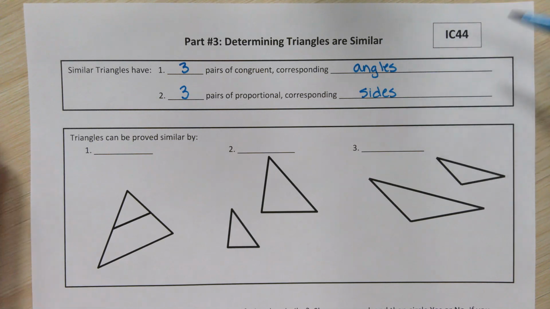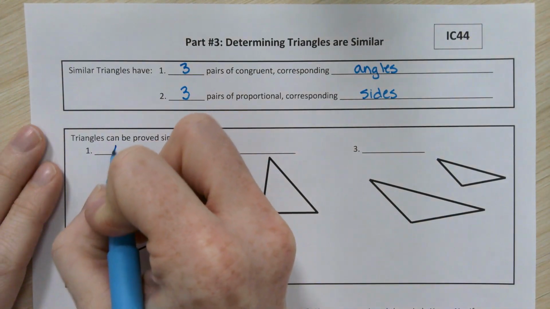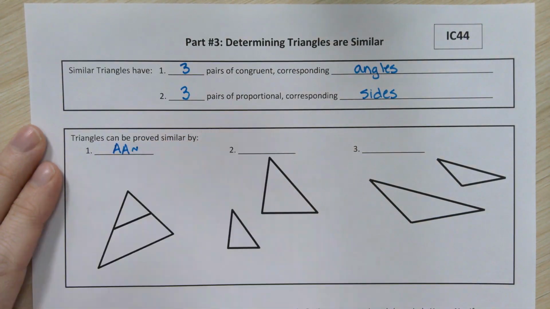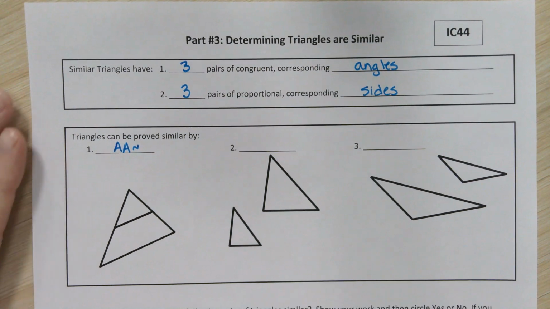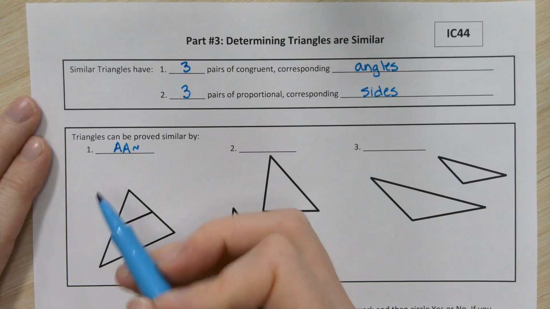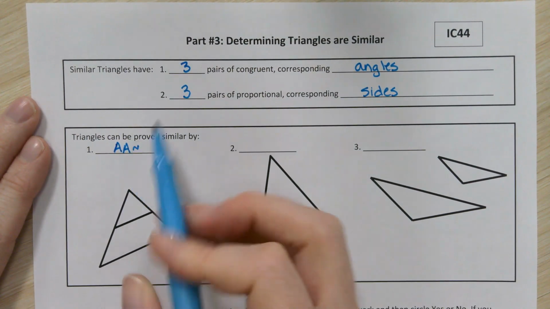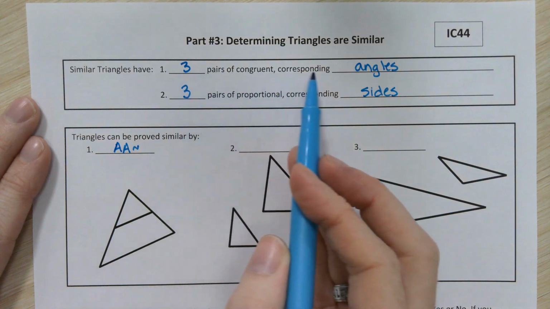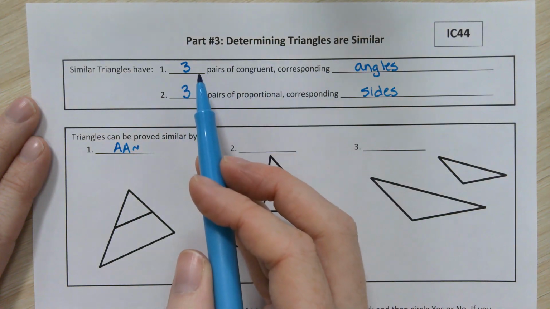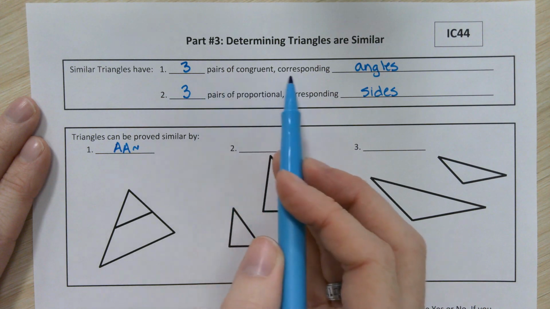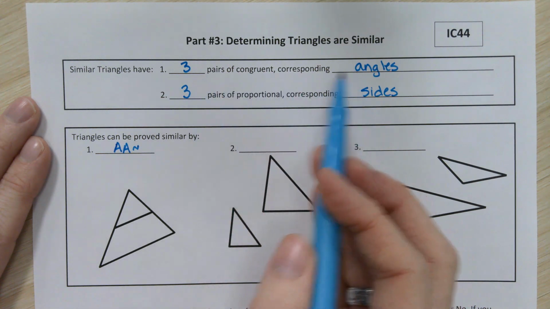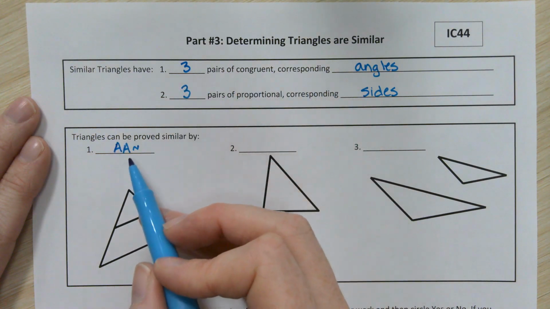So the first one of these is going to be called angle-angle similarity. Angle-angle similarity. So when we look at angle-angle similarity, we're focusing on this first criteria here. We need similar triangles to have 3 pairs of congruent corresponding angles. You might be saying, well, that says 3, and we only use 2.